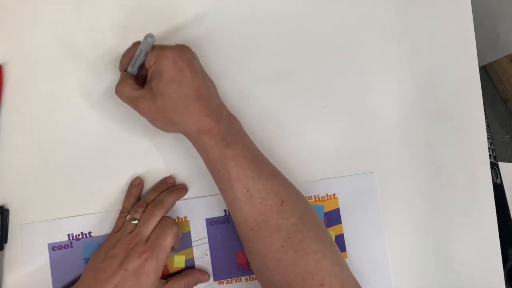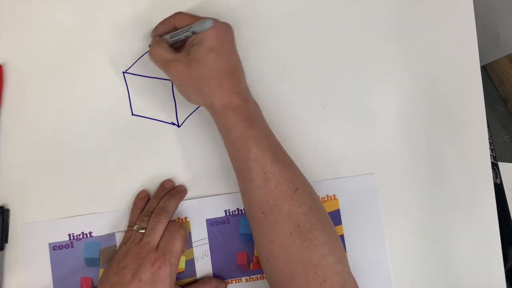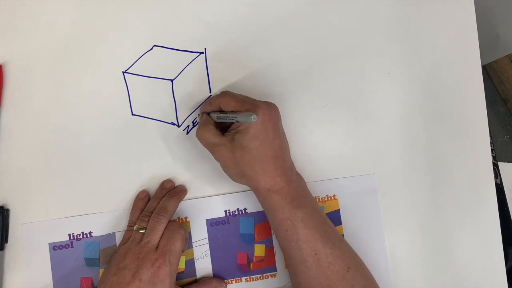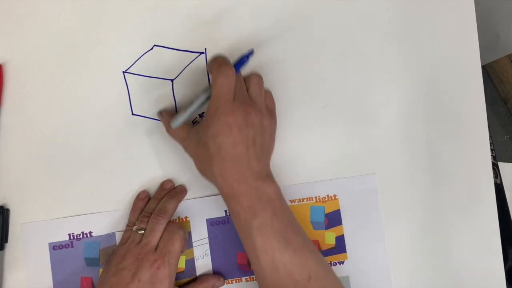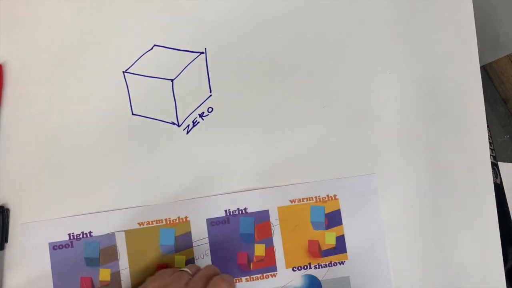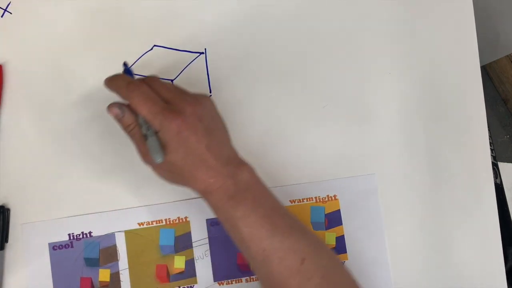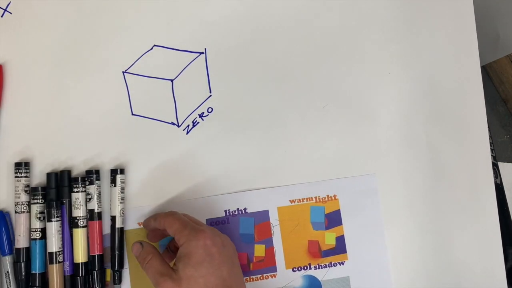Now, I think I'll just try drawing a cube. You will know this is a zero-point perspective because the back sides are the same as the front sides. And then let's say my light source is over here. I've got my expensive markers.